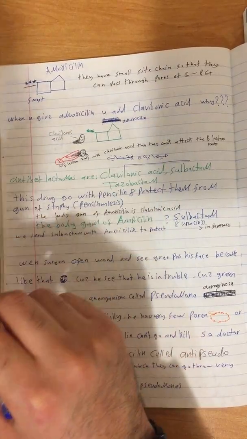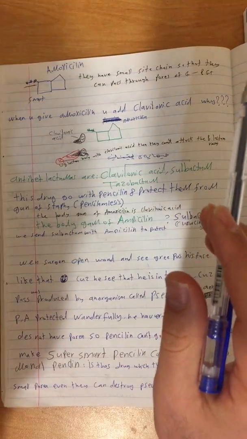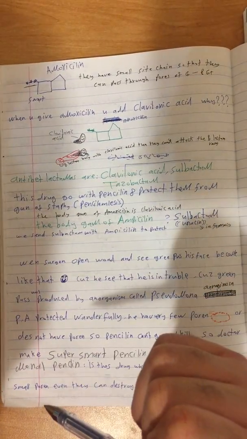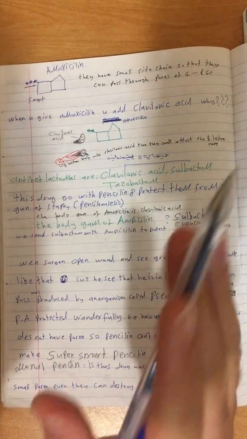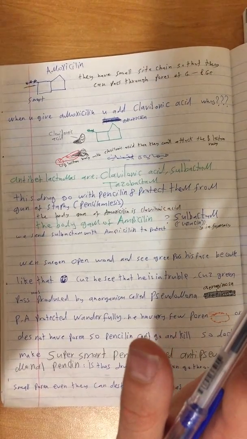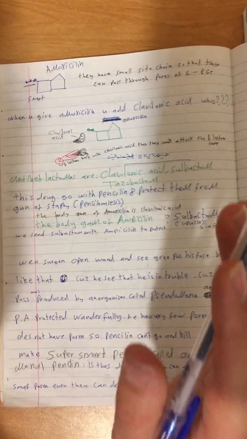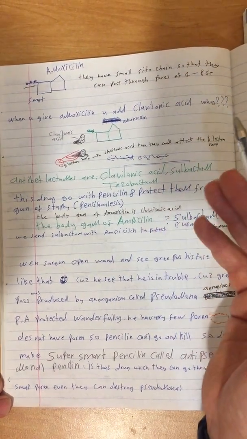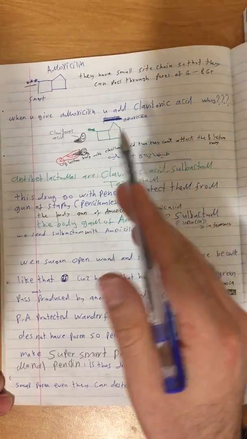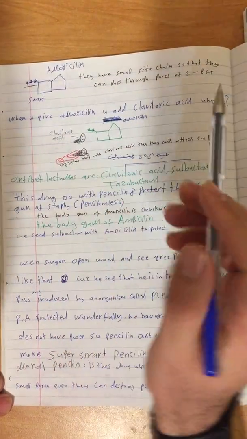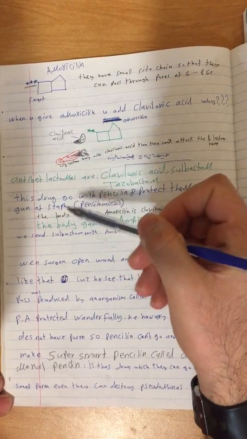When we give amoxicillin, you add clavulanic acid. Why will we add clavulanic acid with amoxicillin? It's for protection of amoxicillin against what? Against beta-lactamase. So it's like a weapon for protection of amoxicillin. So we will give clavulanic acid. What will clavulanic acid do?